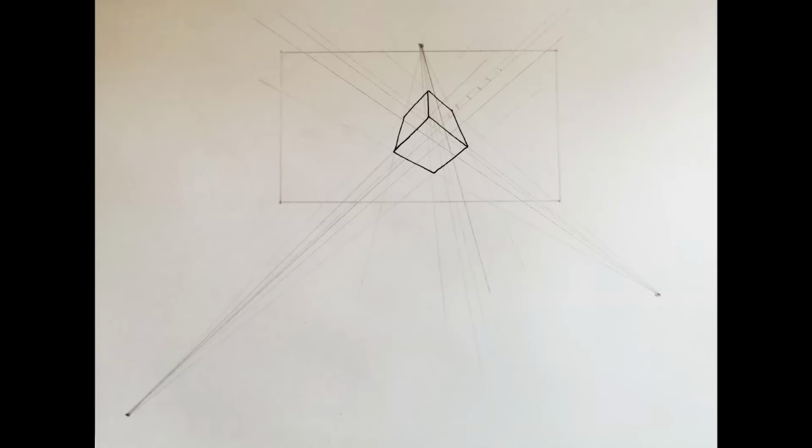I mean, somehow everybody knows what it is. You place 3 of them on the paper, draw the guidelines, and then you can draw a cube. But what it really is, somehow nobody knows.